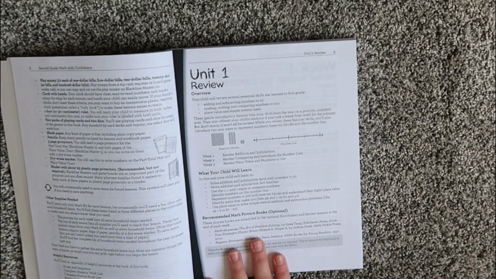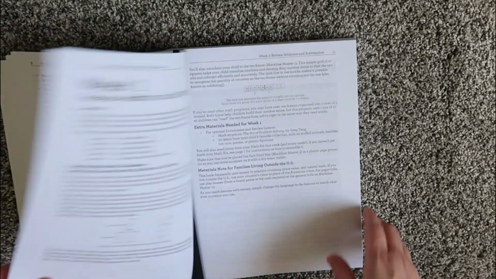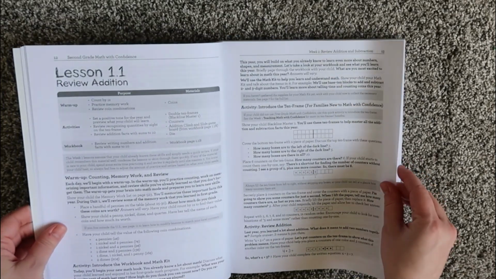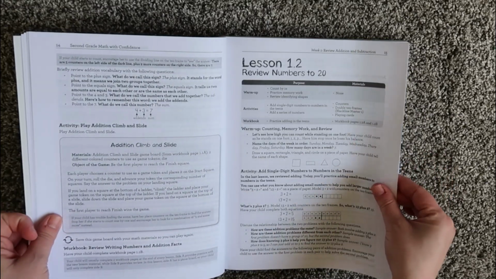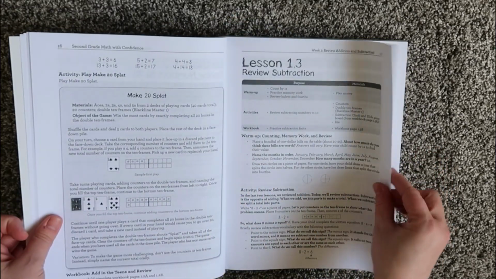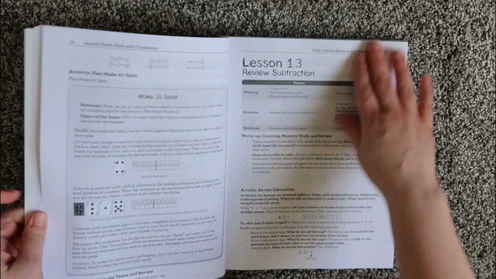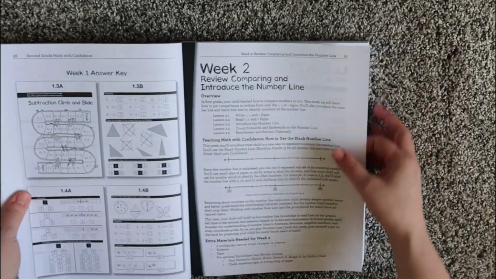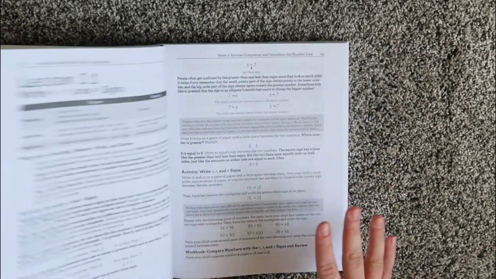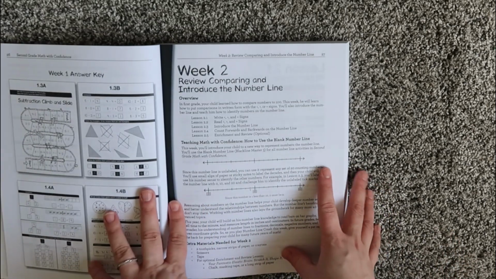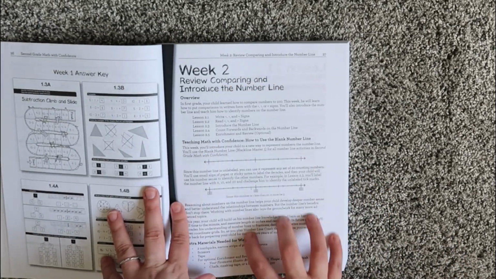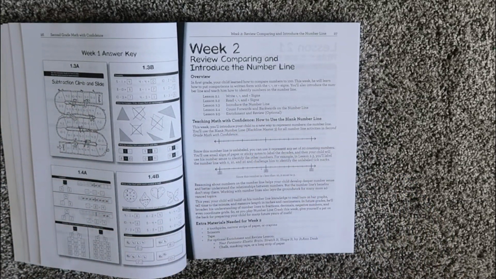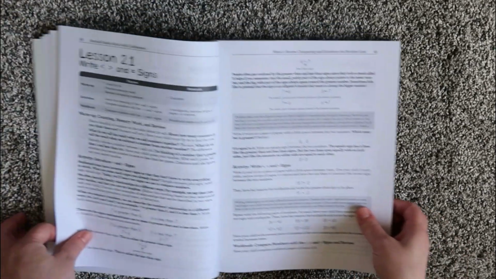So in Unit 1, as I said, you'll be doing review. You'll be reviewing addition, numbers to 20. And so here, let's look at a new lesson. So for week 2, at the beginning of every new week, they're going to have a page that will kind of talk to the parent about what you're going to be doing, what each lesson is going to be going over, and different things like that.